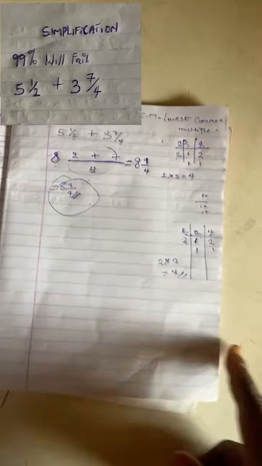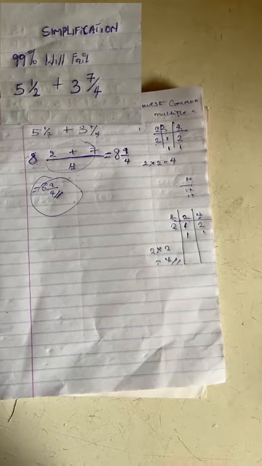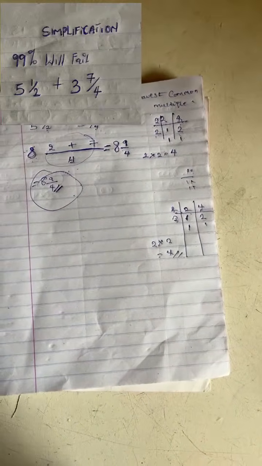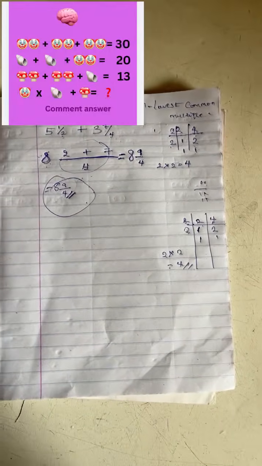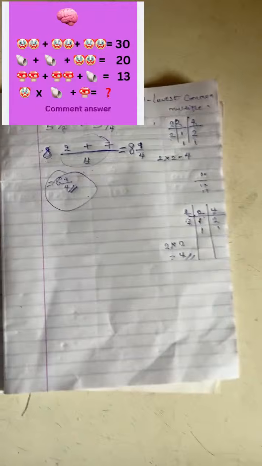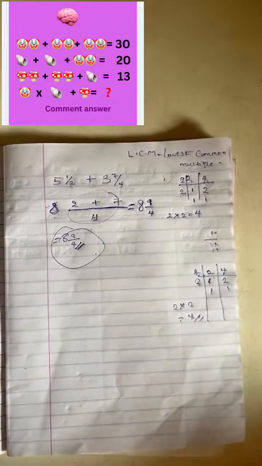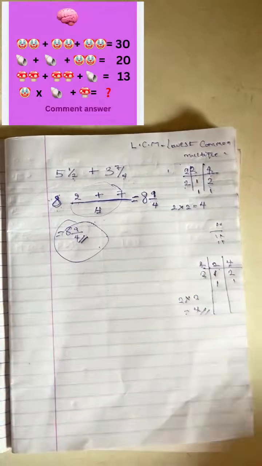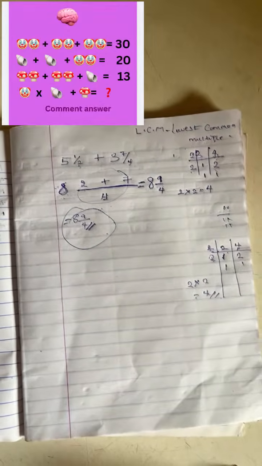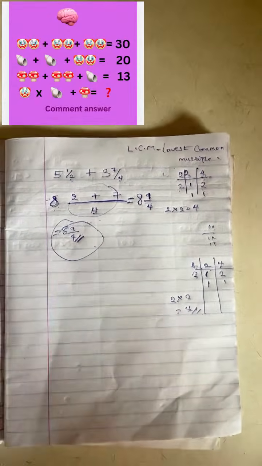Let's move to the other question. Now let me change it. Okay. Who can tell us the answer? Who can tell us this one? Who knows the answer?